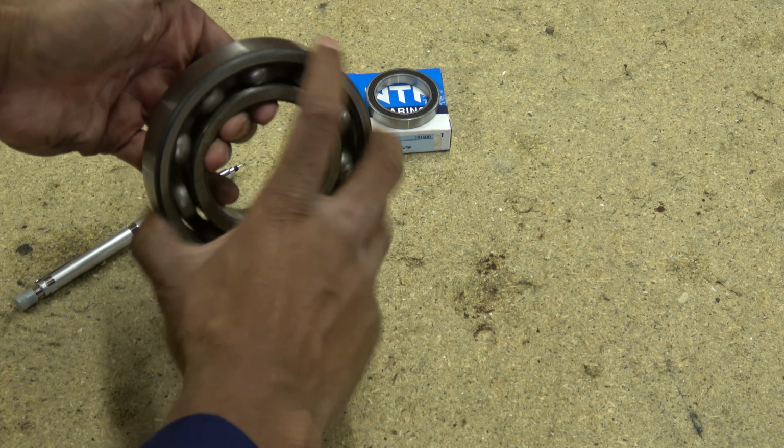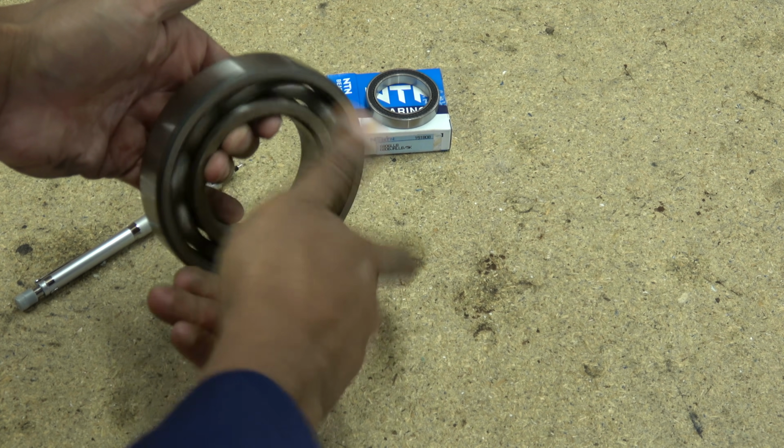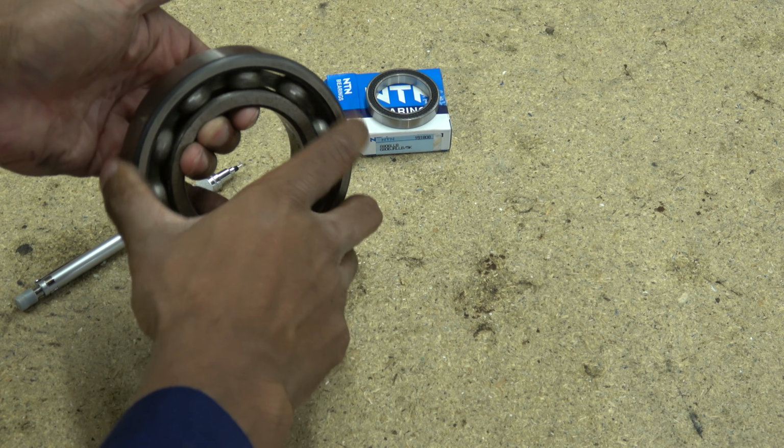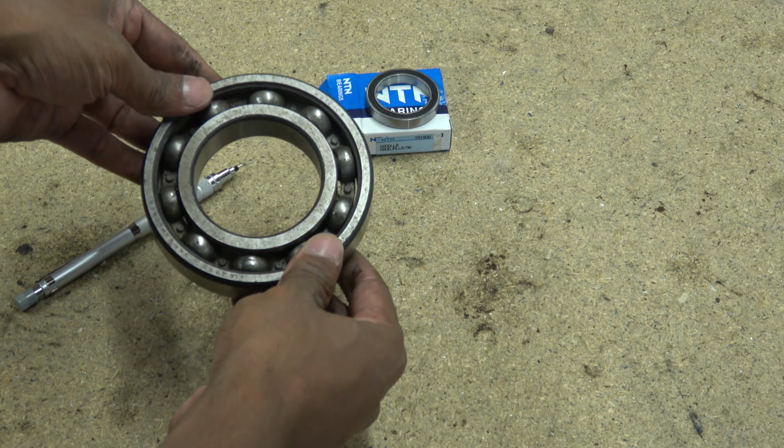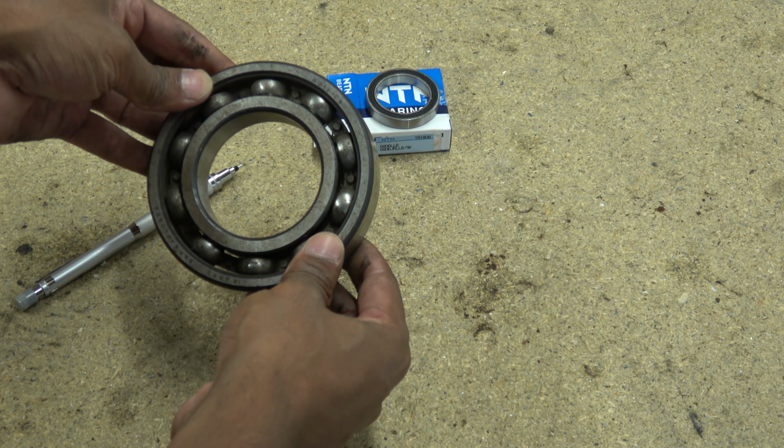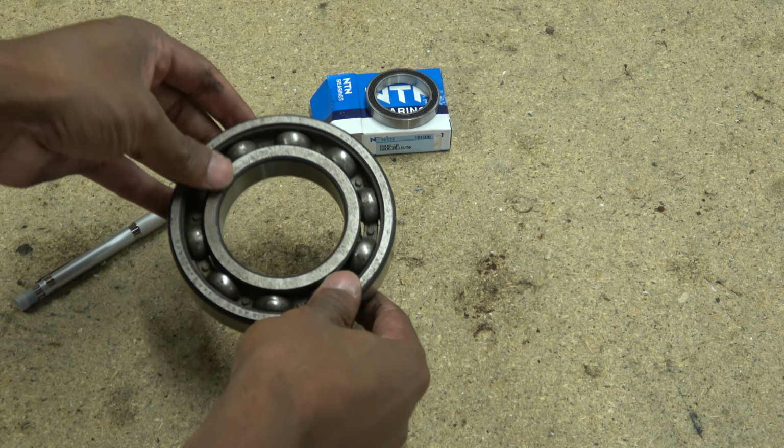This one's used, and the technical term for that bearing is fucked. The main reason for this is it's just old, and well, what we're going to do is we're going to cut it up in a second.